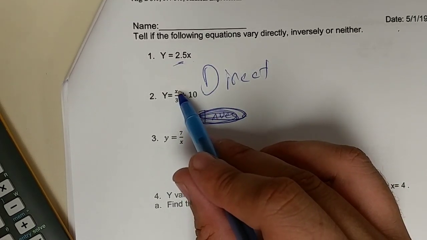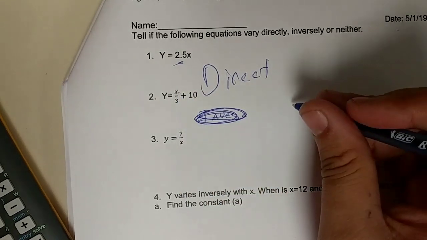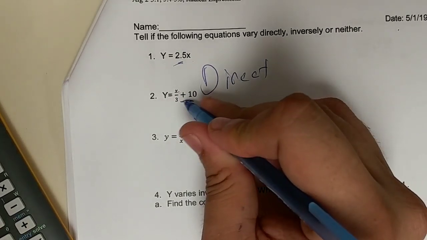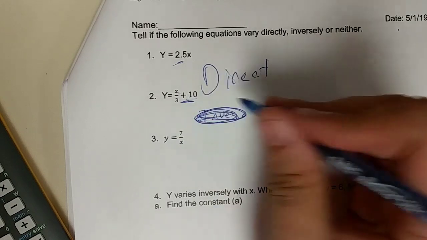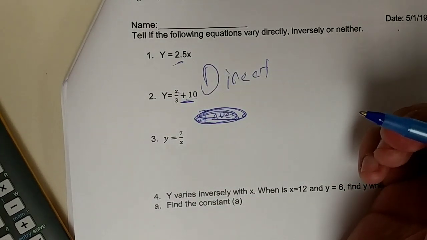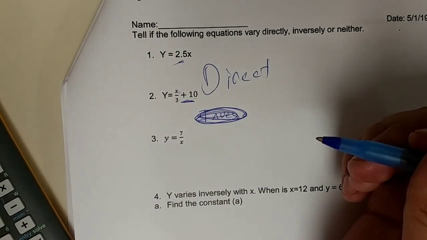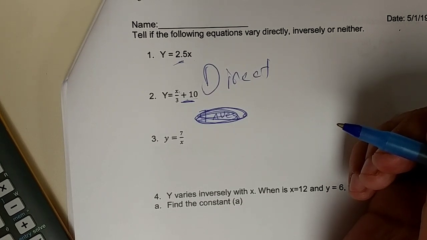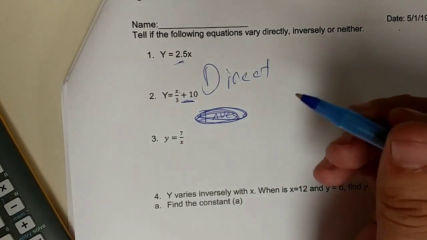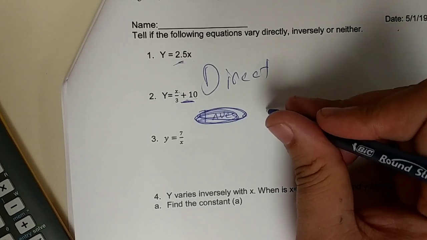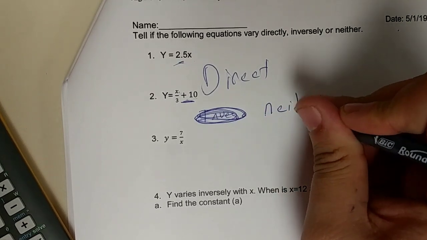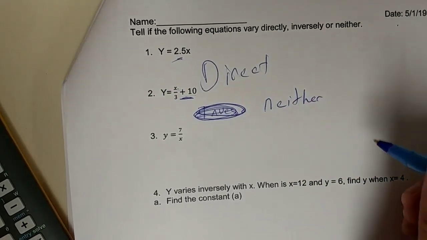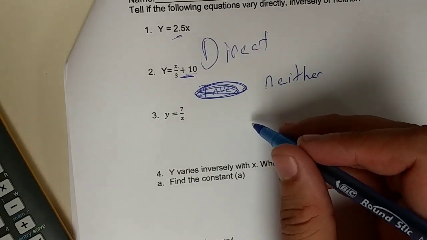X is on top. Actually, here's what really matters. There's a plus 10 here. Because of the plus 10 there, it's neither direct nor inverse. There should be no plus or minus there. So that is neither. So anyone who is about to type in the comments, don't worry, I realized.